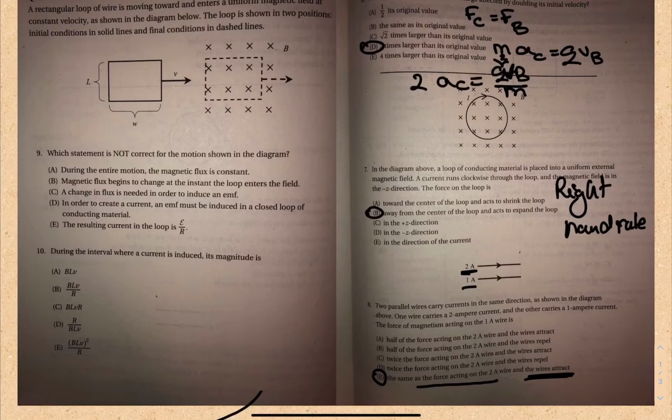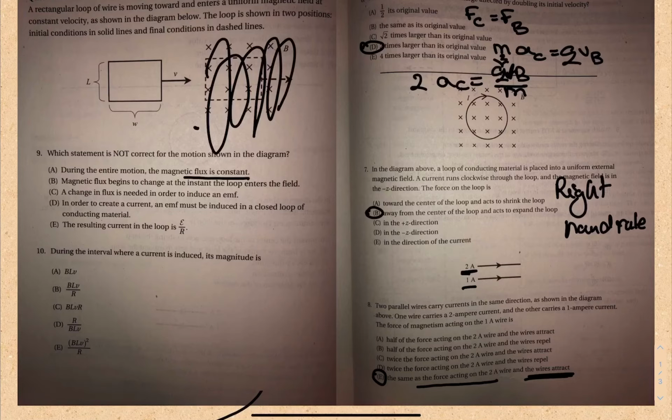During the entire motion, the magnetic flux is constant. So let's think, what is the magnetic flux? So we know that magnetic flux is the intersection of the magnetic field and the area of the loop. So here is the magnetic field, maybe like this. No, sorry. Yeah, like this.